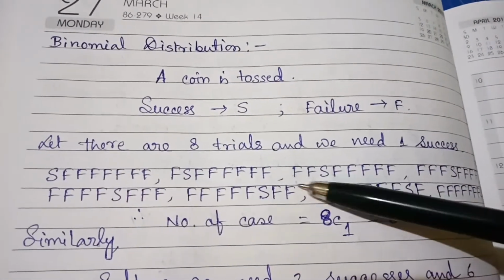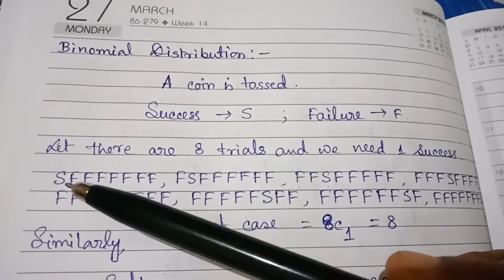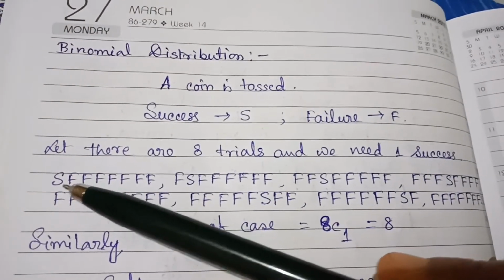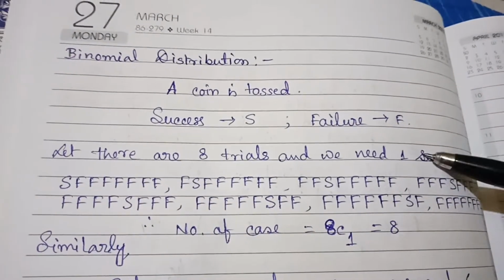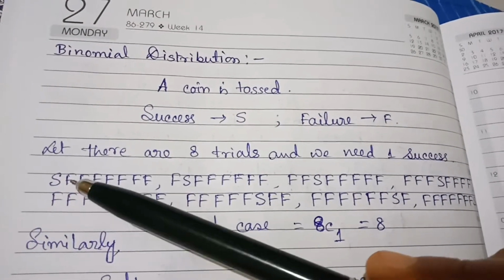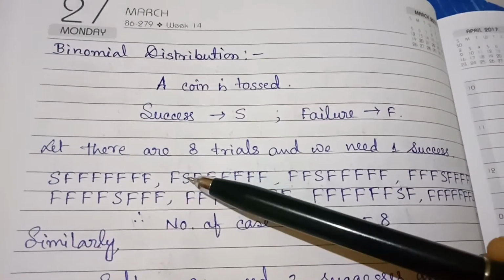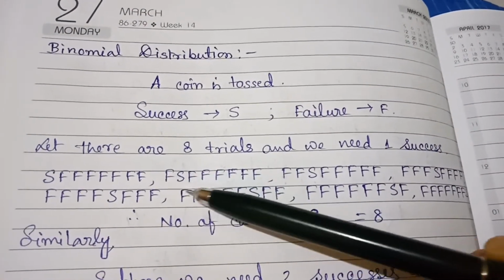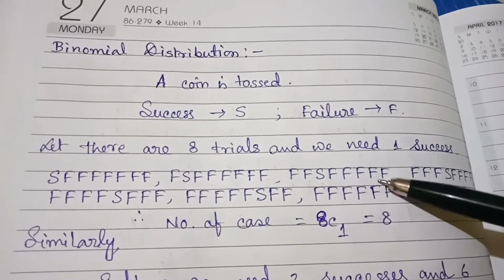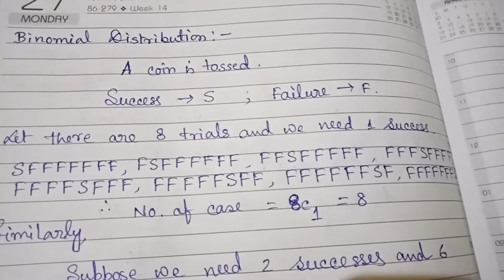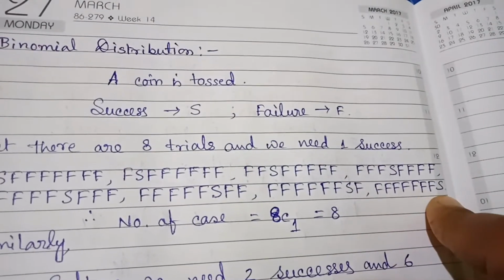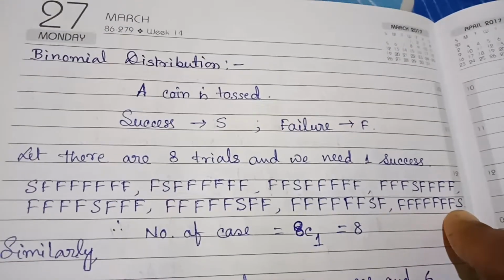So how can it be represented? In 8 trials, the first can be the success, and we need only one. So first can be the success and rest all failure. Like the second success, rest all failure, third success, rest all failure, and so on. First all 7 failures and the last one is the success.